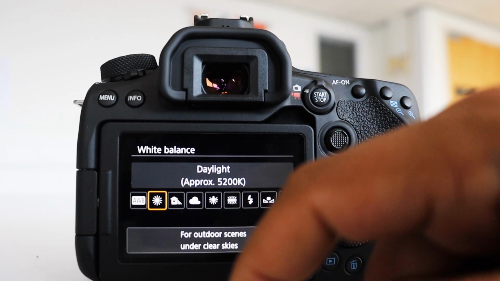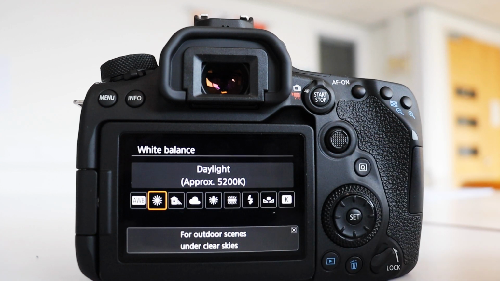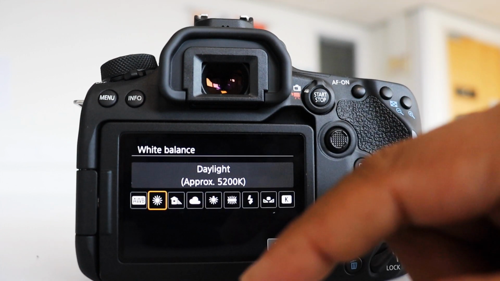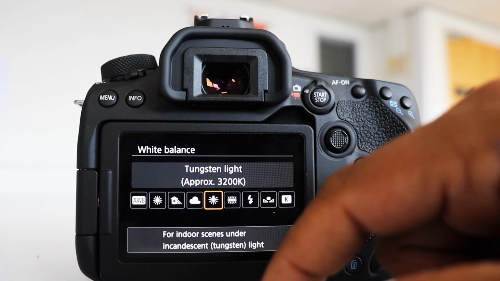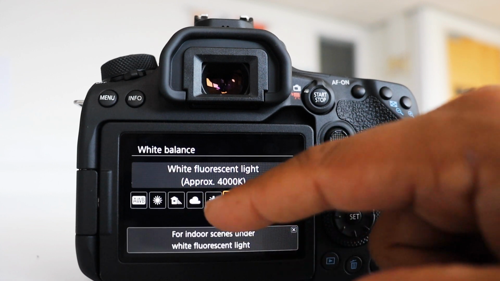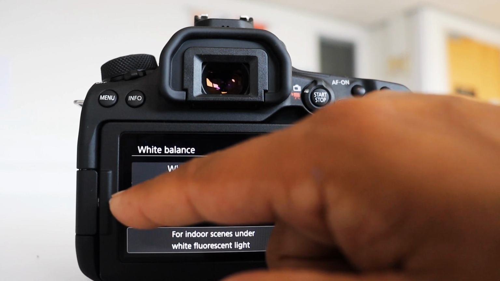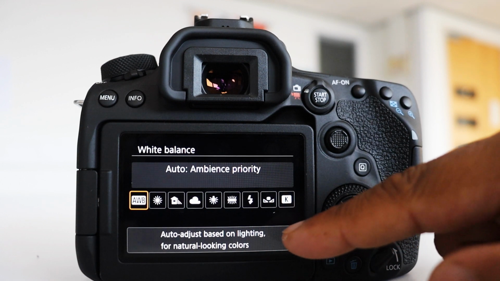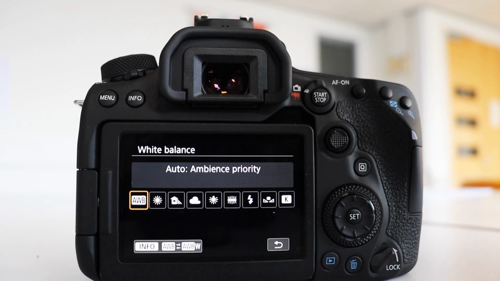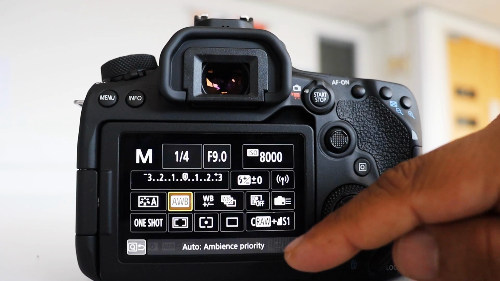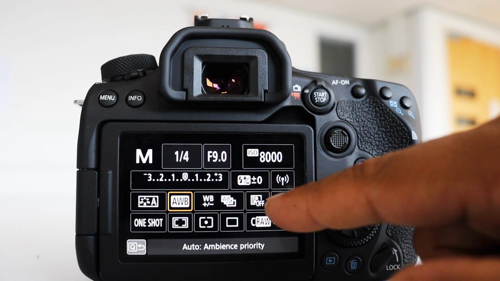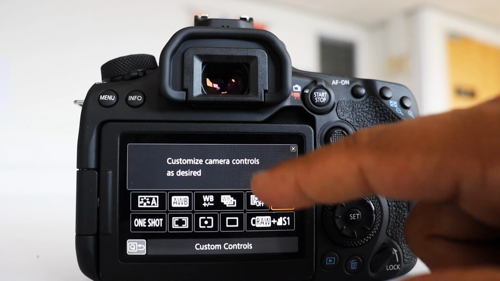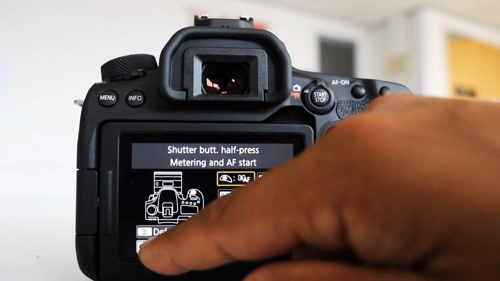On a sunny day, you might want to put it on daylight, approximately 5,200 Kelvin, and you can leave it on that if you wish. There's also shady, cloudy, tungsten light and fluorescent light, which are useful in office environments. But if you leave it on auto, your camera will figure out the best white balance for the environment. Then you've got all these other settings, so you can customize it if you want to.